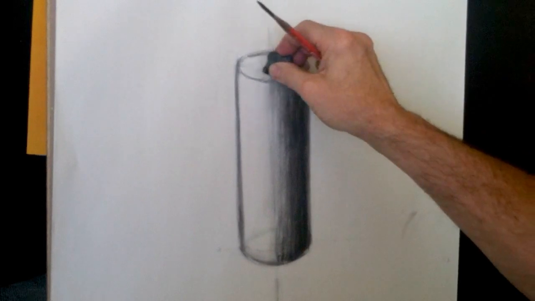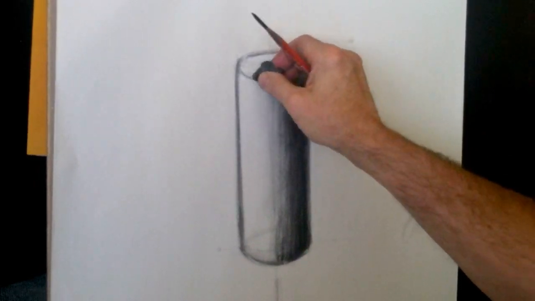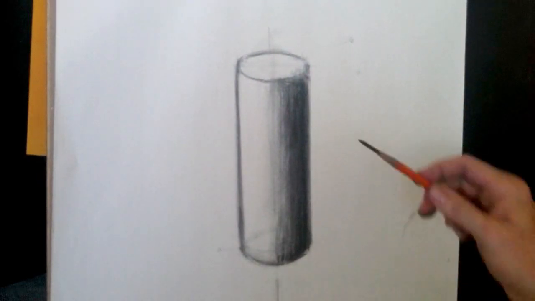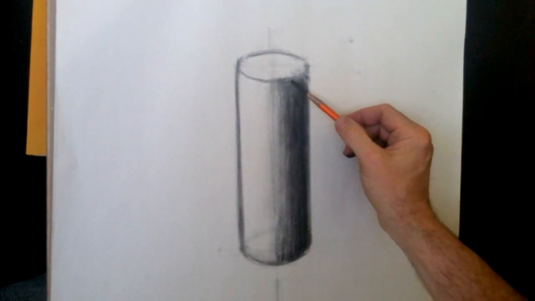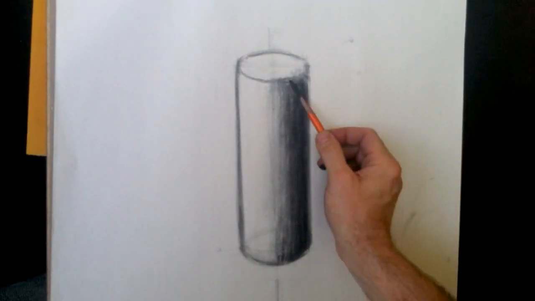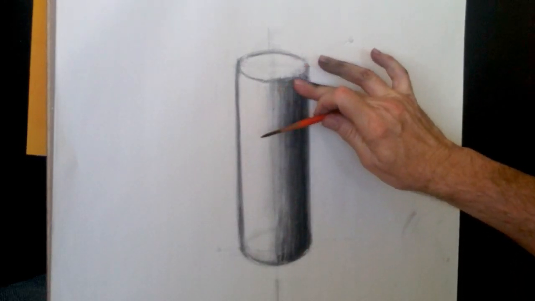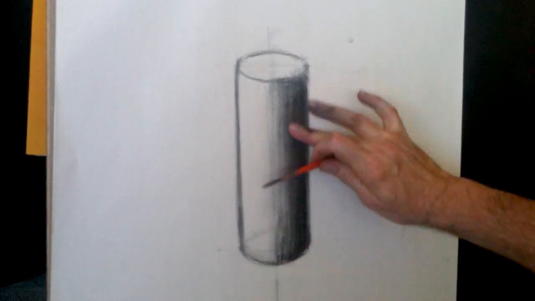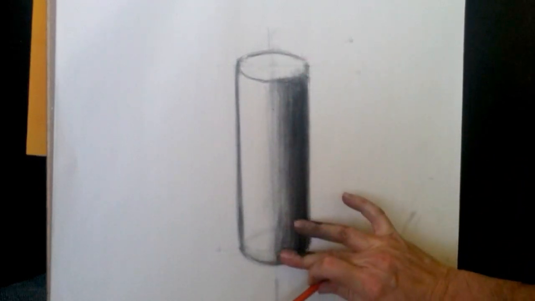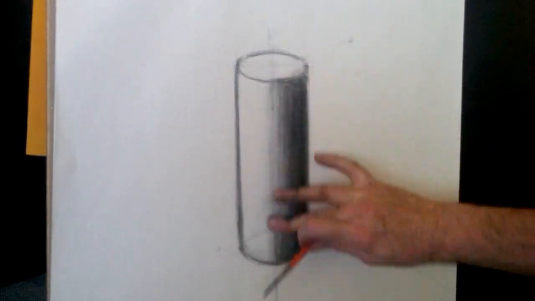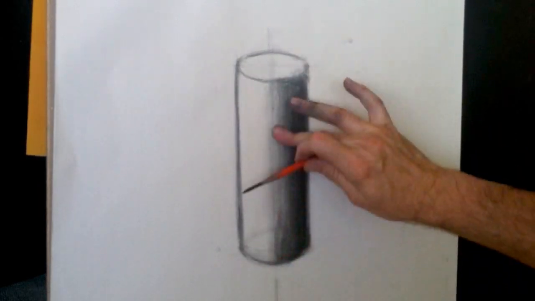Erase a little bit up here as well. There's one more thing I want to talk about up at the top. I'm blending a lot with my finger just to try to get that to be sort of a gradual blend. This is all sort of quick and no nonsense.